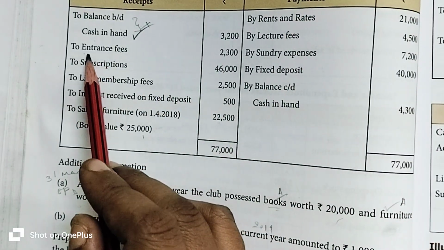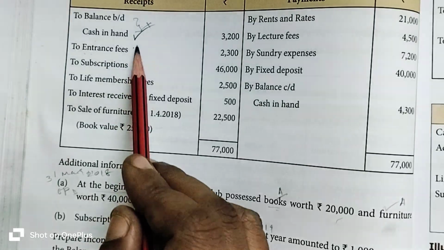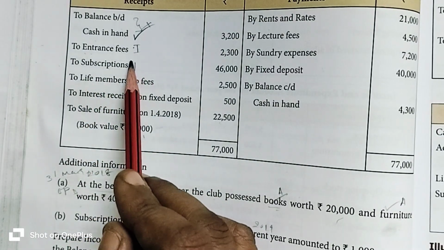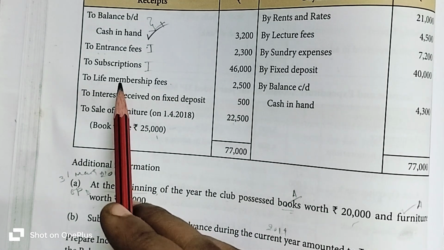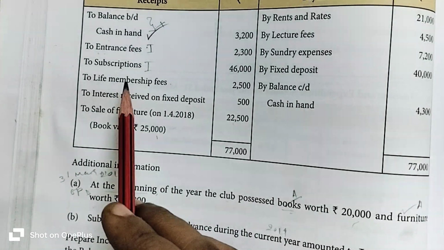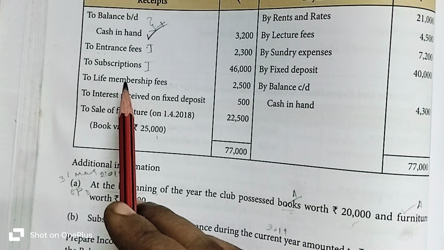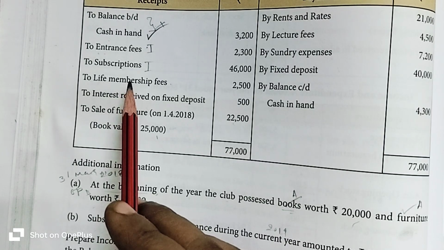Let's read the information. Entrance fees is an income item, subscription is an income item, and life membership fees is a capital receipt, because the members pay the fee only once. It is not recurring, so it is treated as a capital receipt.